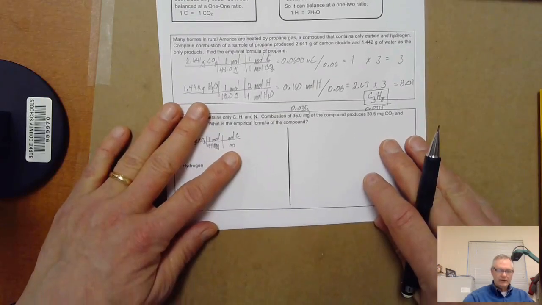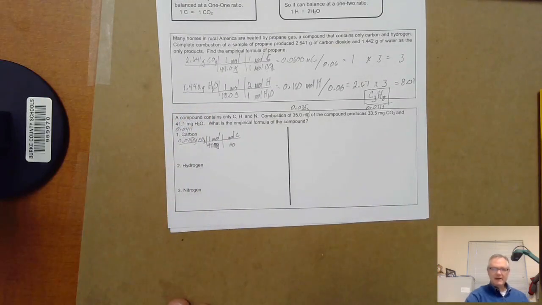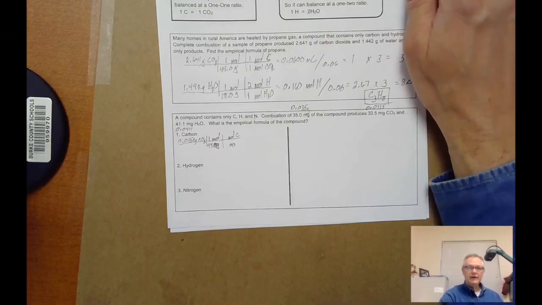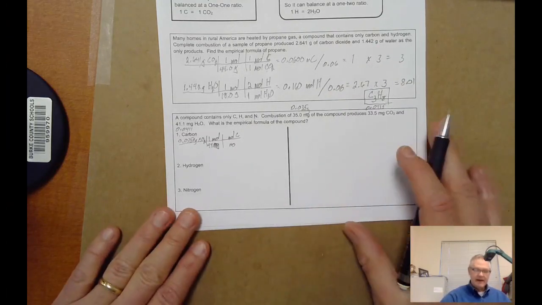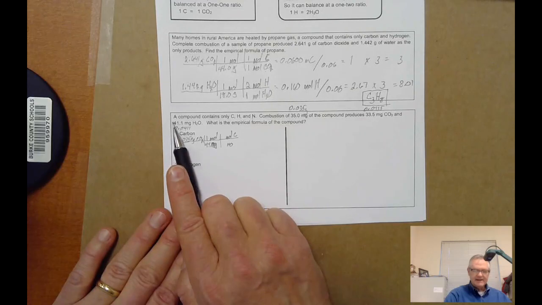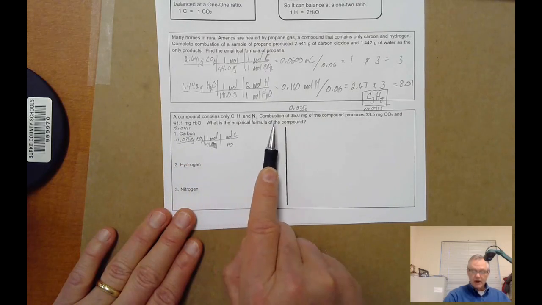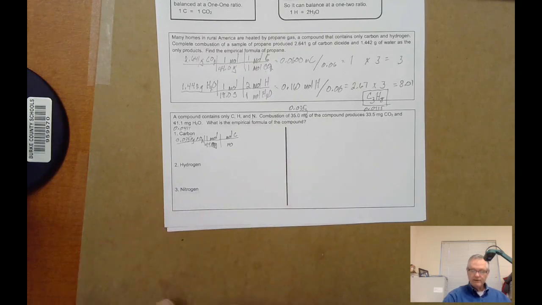So what I would like to do is go ahead and set up a second problem for you. In this second problem, it is very similar to the first one we did, except when I look at it, you can see that it says a compound contains carbon, hydrogen, and nitrogen. Combustion of 35.0 milligrams of the compound produces 33.5 milligrams of CO2, 41.1 milligrams of water. What is the empirical formula?